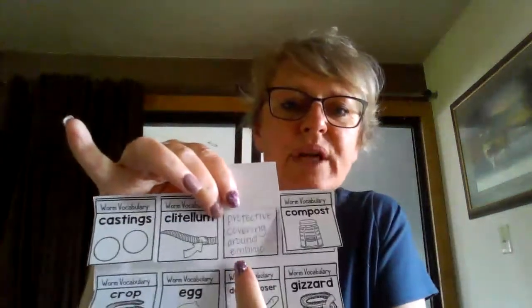Clitellum, I wrote raised band on the body. Cocoon, protective covering around the embryo. So I kind of copied these vocabulary things, but I didn't write every single word. I tried to just make it make sense and put it little because these are little.